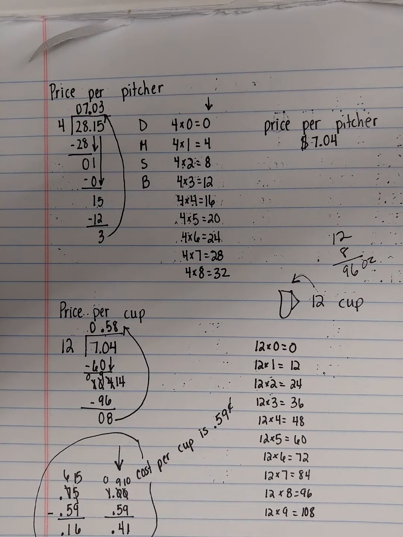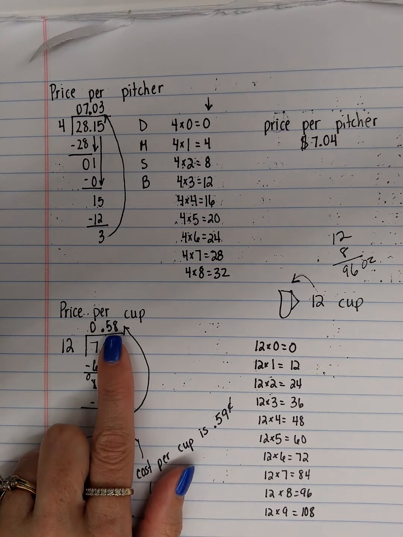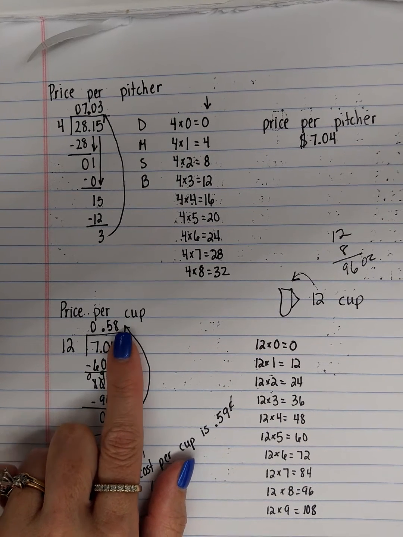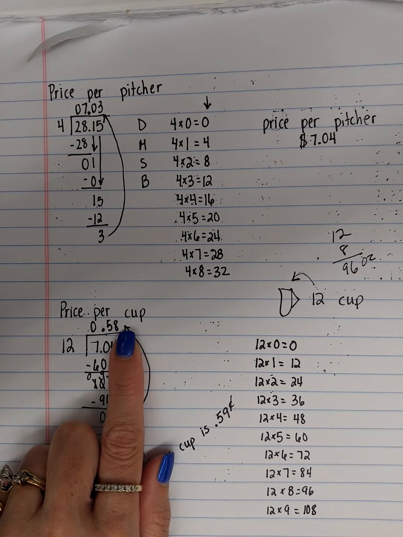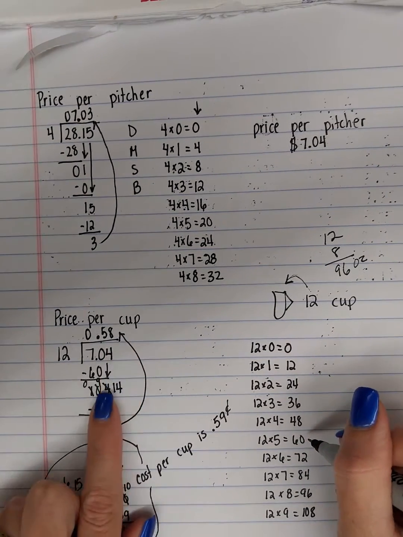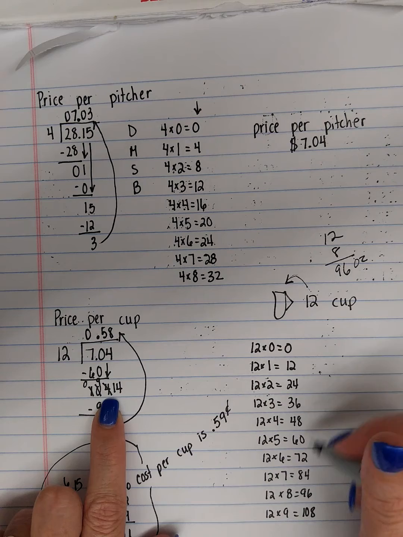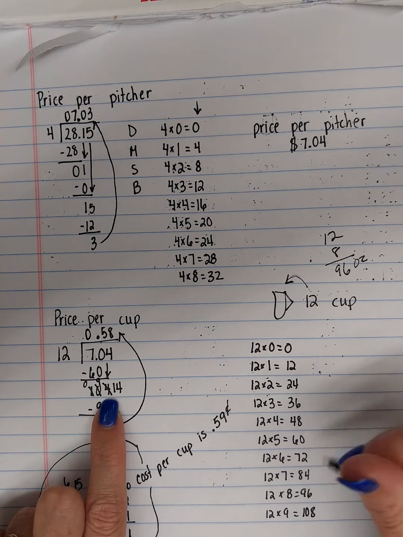I wrote out my 12's tables, and I do the same thing. How many times does 12 go into 7? That's 0 times. How many times does 12 go into 70? Well, that's 5 times. See? Subtract 60. That leaves me with 10. Bring down my 4. How many times does 12 go into 104 without going over?